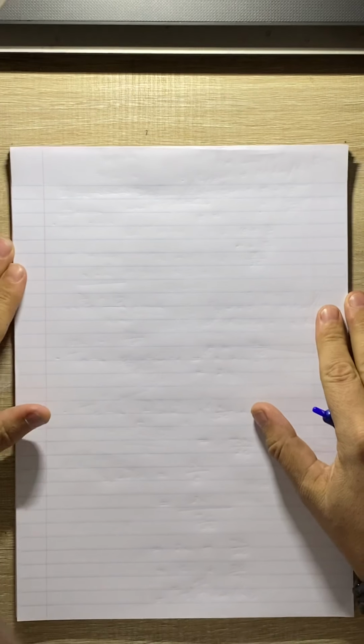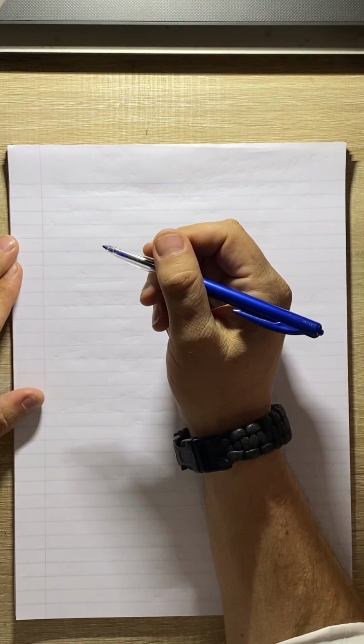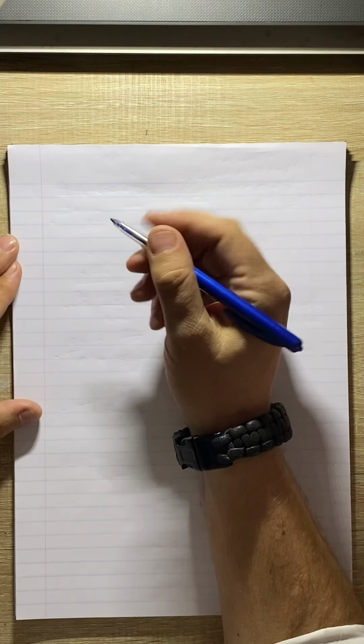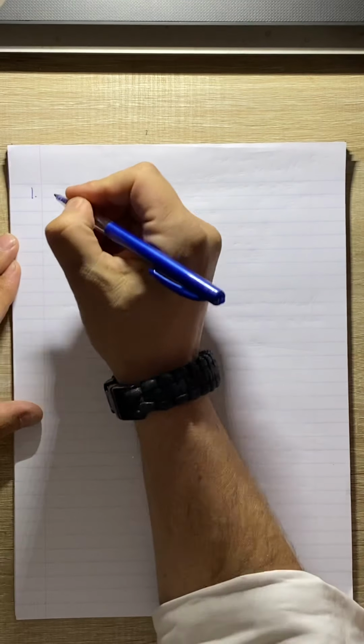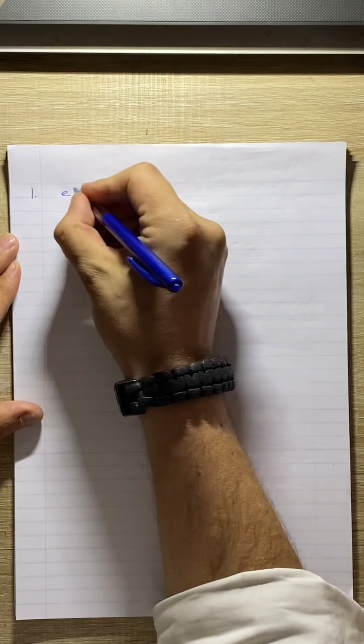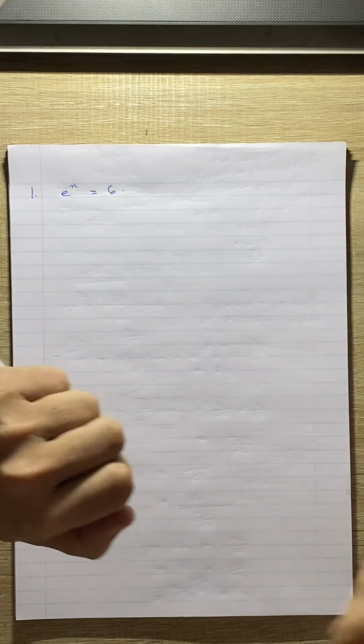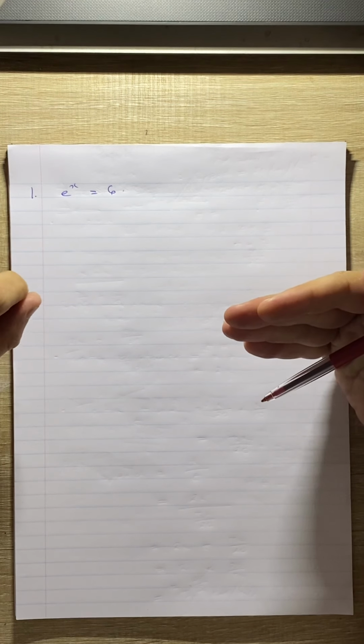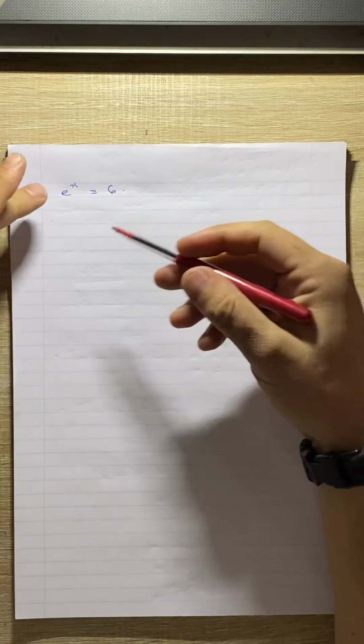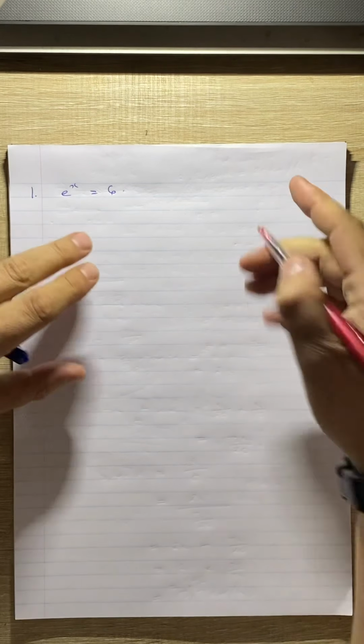All right, so the question says solve for x correct to 2 decimal places. So question 1 is e to the x equals 6. Okay guys, so remember what we do here is I'm going to swap between exponential and log. Well, in this case, ln, but it's the same thing.